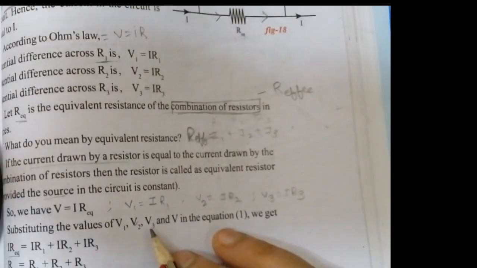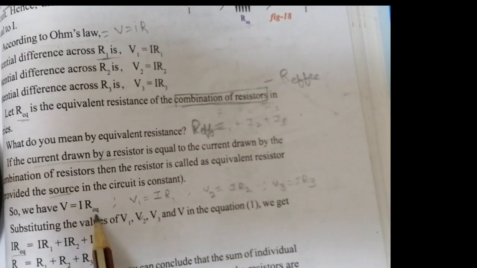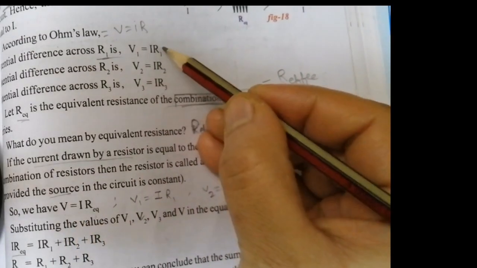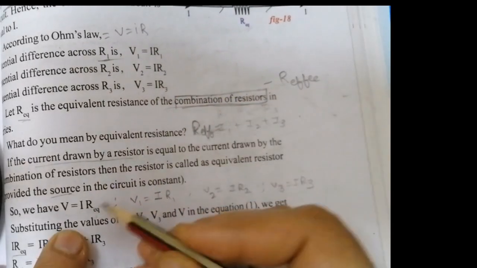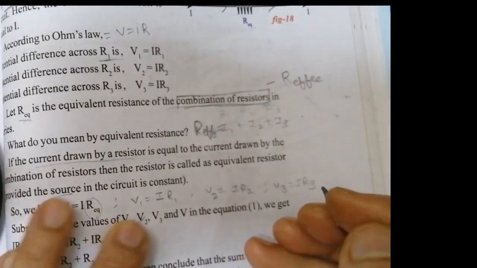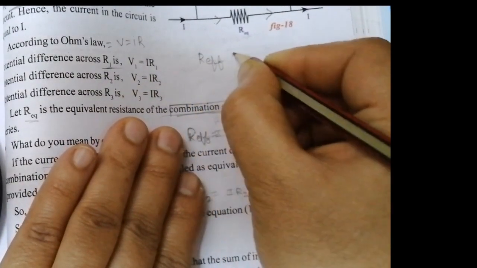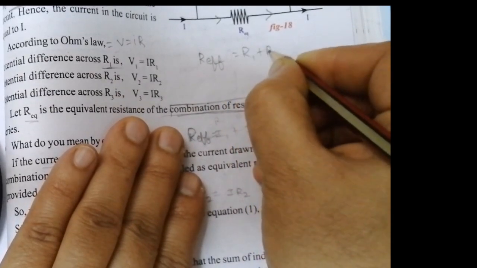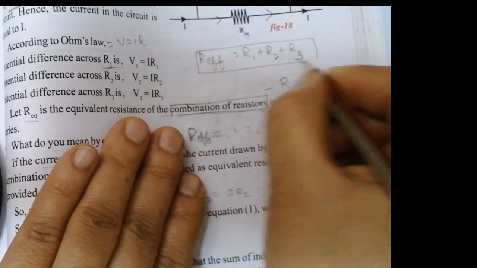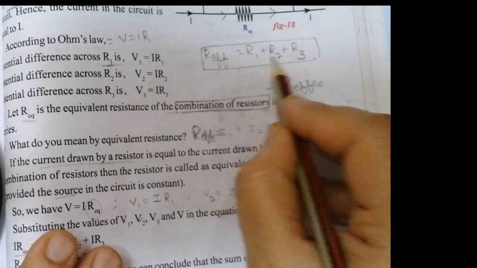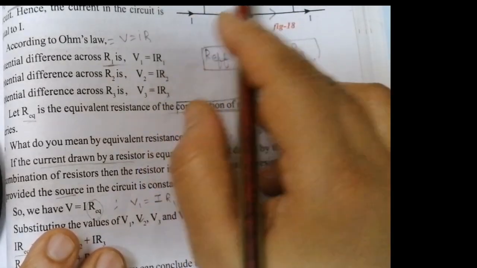Okay, so we have V is equal to I times R effective. Instead of R1, R2, R3, I am writing the effective resistance. R effective is equal to R1 plus R2 plus R3. The sum of the individual resistances is equal to the total resistance.